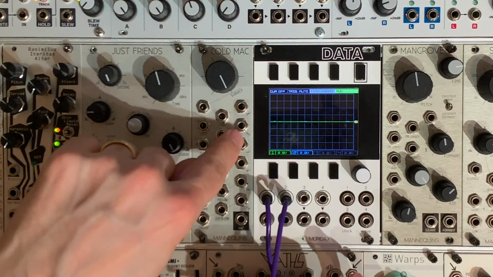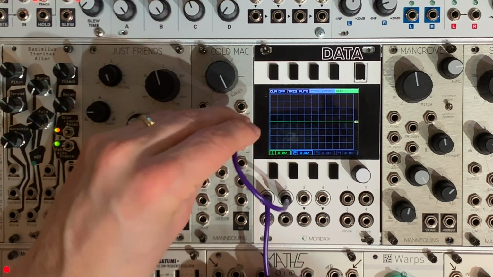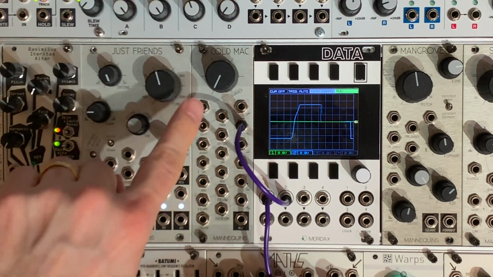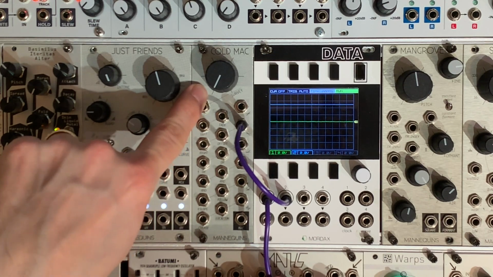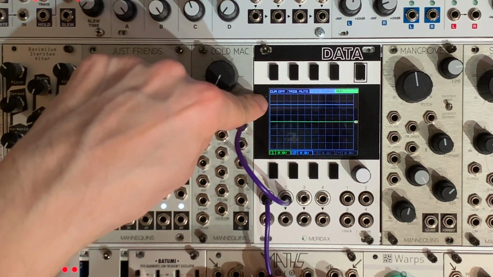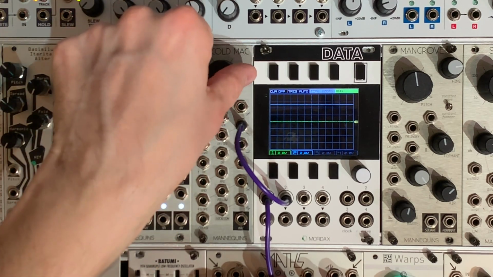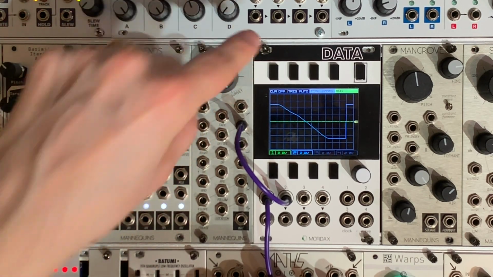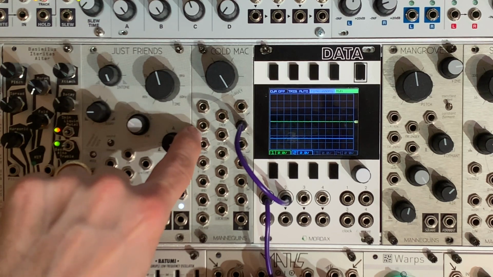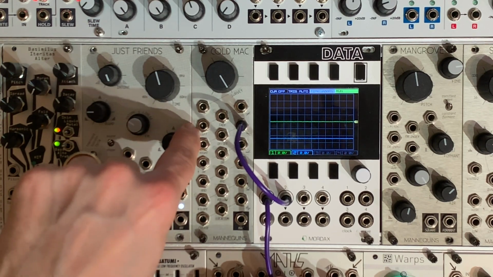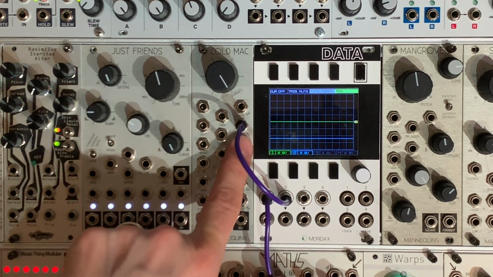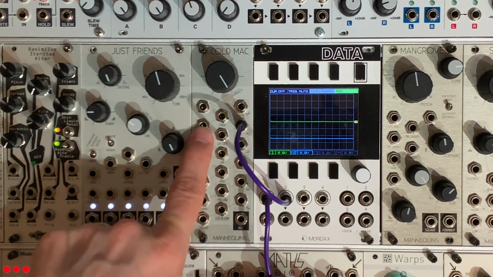You see it starting high and ending low, which again is what we see when we start fully counterclockwise. We're at 5 volts, which is what right is normal to. And as we turn it, we go down to -5 volts, which is what left is normal to, because we've crossfaded this output from right to left.